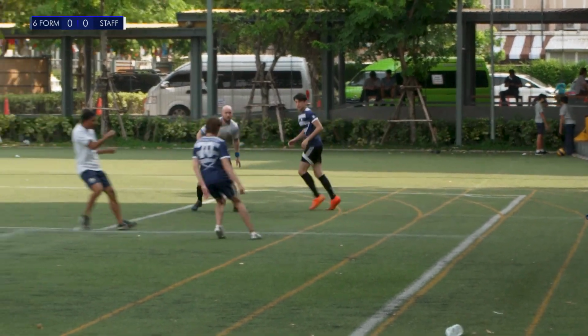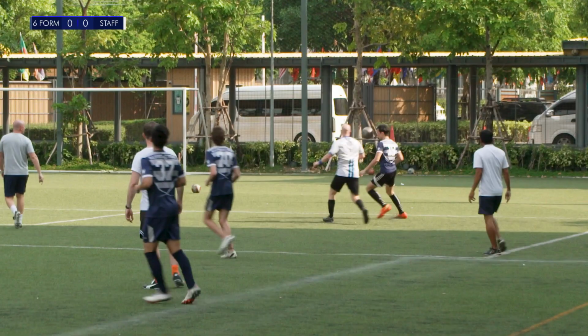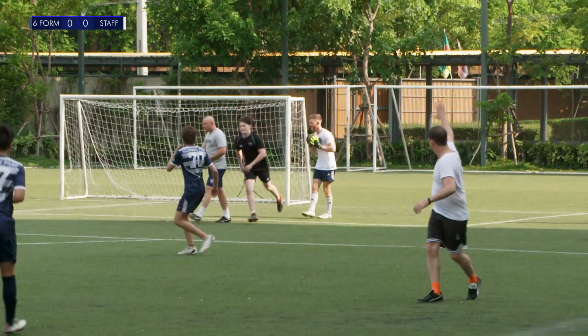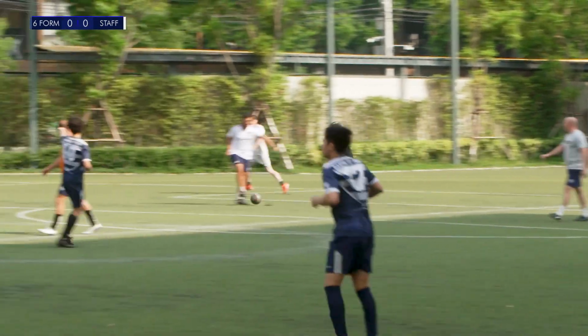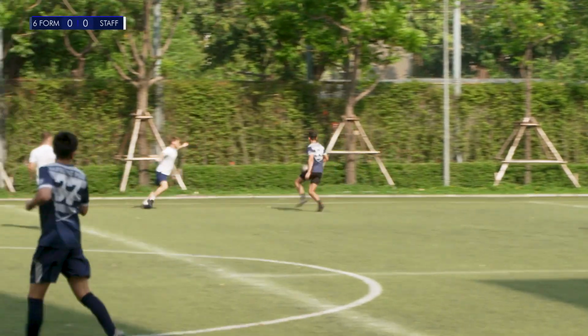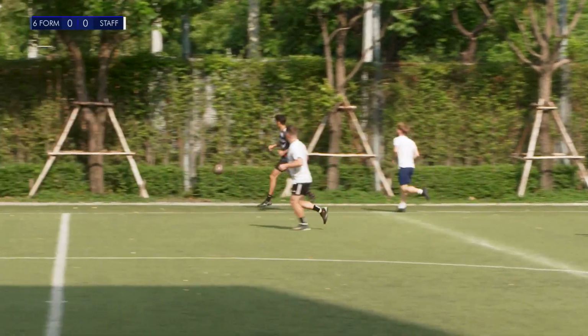What's he doing? Oh, no, now step overs like Neymar. Oh. Dangerous one there, but they got away with it. Now it's the teachers' turn. And then pass to Mr. Clark. Oh, Bruno Fernandes misses a through ball.